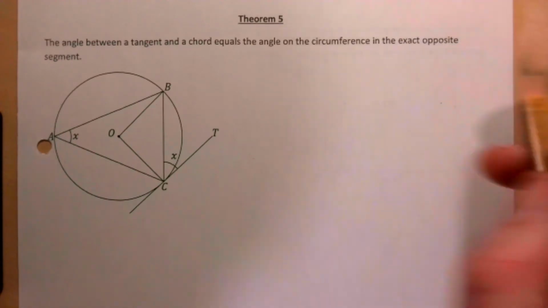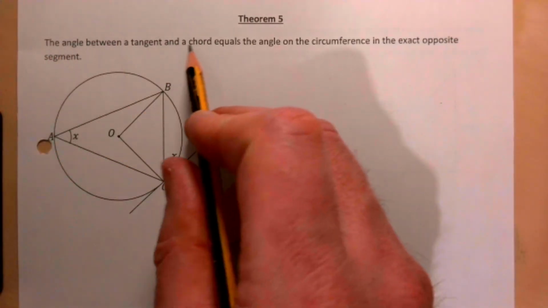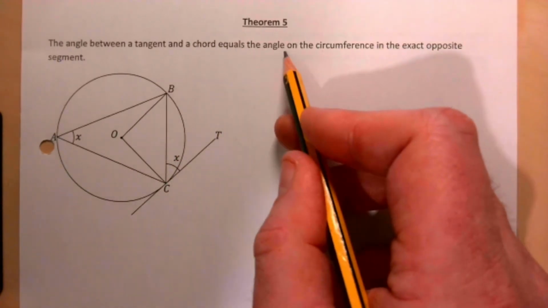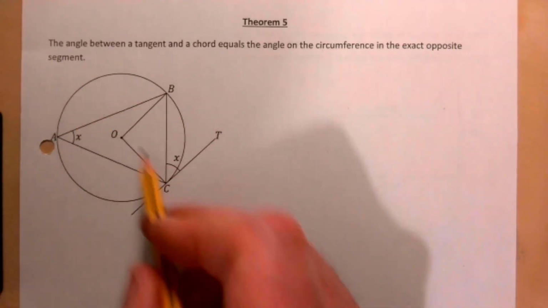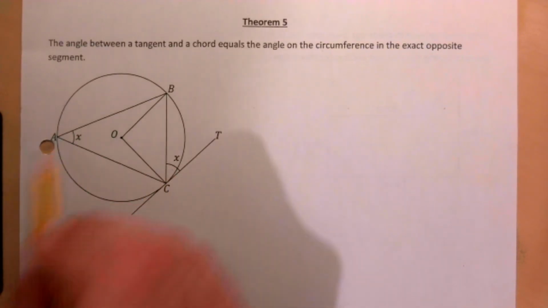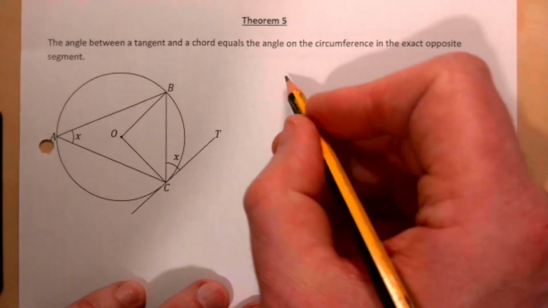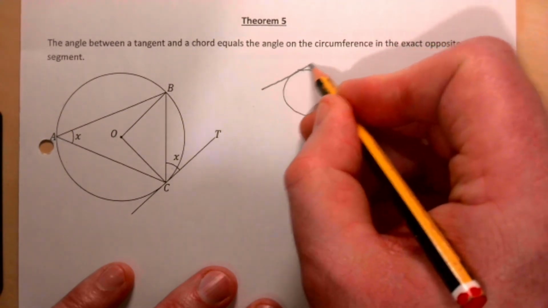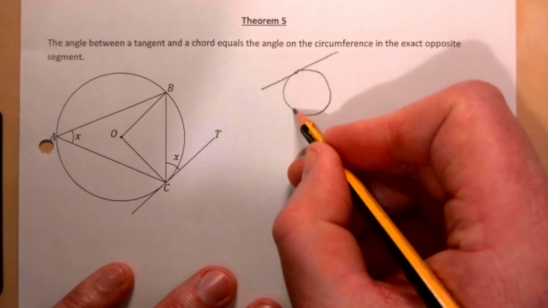Finally then there's our alternate segment theorem. The angle between a tangent and a chord, tangent chord, equals the angle on the circumference in the exact opposite segment. So it always says that this angle here is equal to this angle here. This is very hard to see. I'm going to draw a couple of wee random ones out so you can work out what's going on. It's effectively with a tangent and a triangle in the circle.